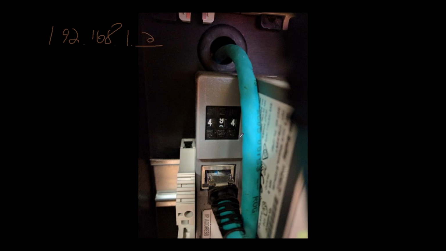Now I'll show you how to change this in a second through the web way, which is an easy way to do it if you don't want to mess with BootP. But by wheeling up the thumb wheel, you can automatically set your IP address, cycle power, and that will disconnect any BootP or DHCP setup. You can make sure it gets on a private network.